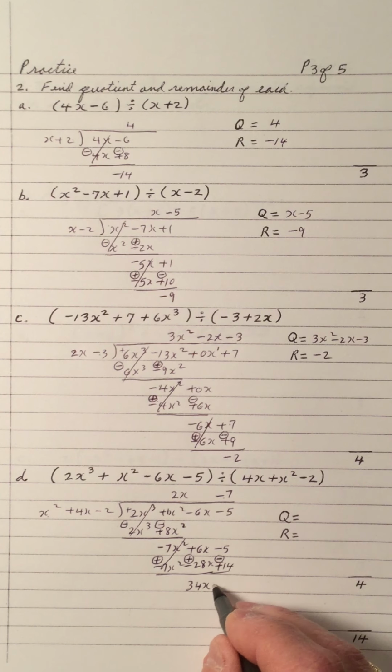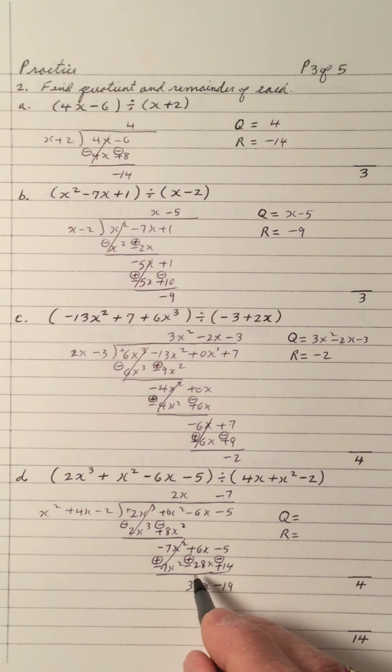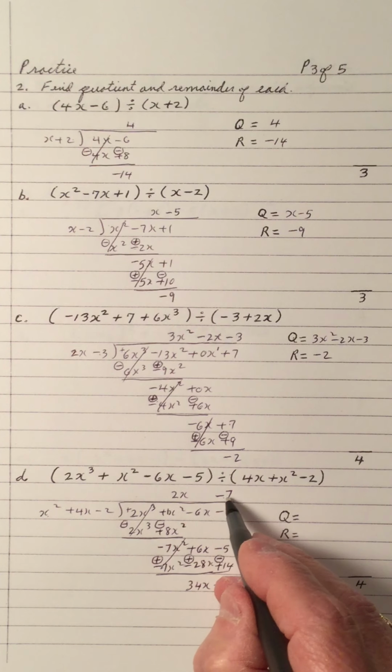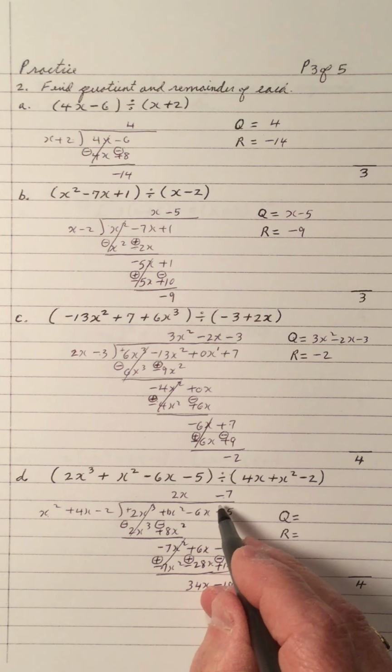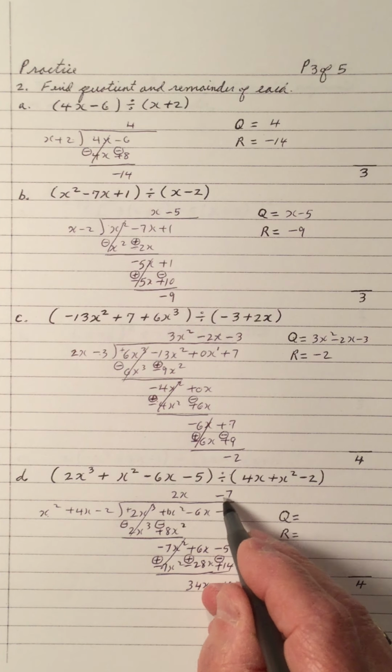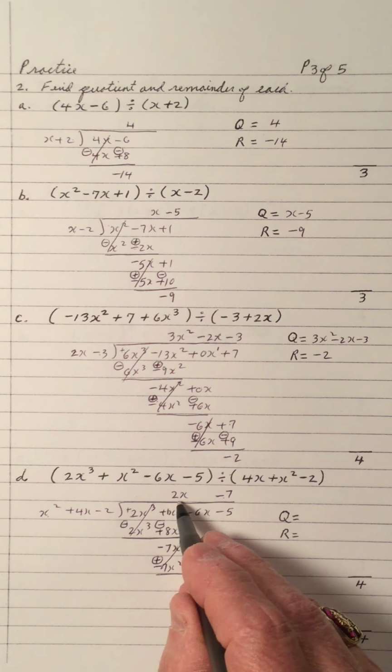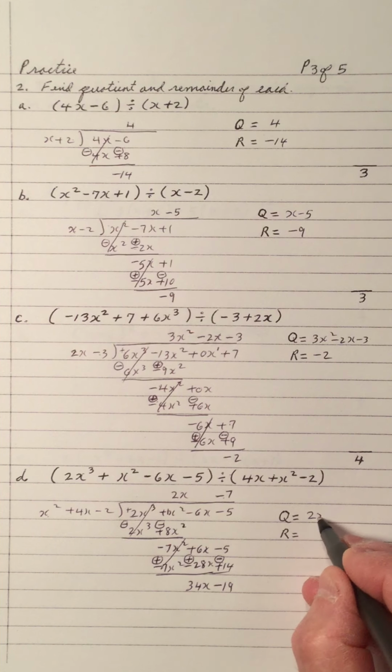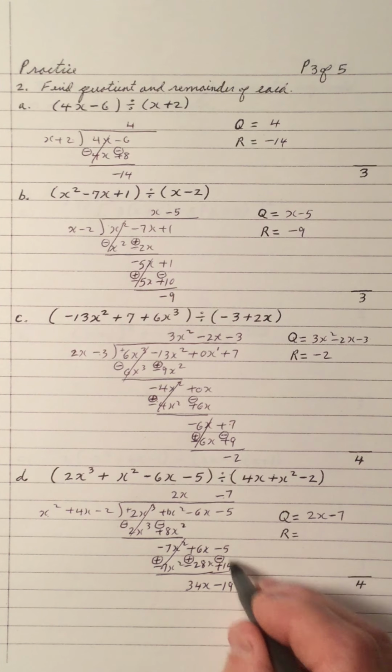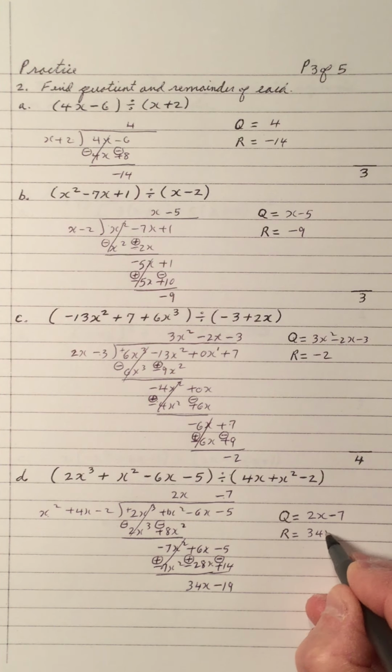Negative 5, negative 14 is negative 19. And the quotient is on the top here. Notice the 7, when I divided into it, went above the constant term, not above the x. So I get a quotient of 2x minus 7, and the remainder is 34x minus 19.